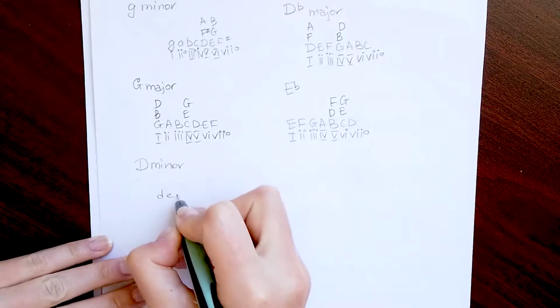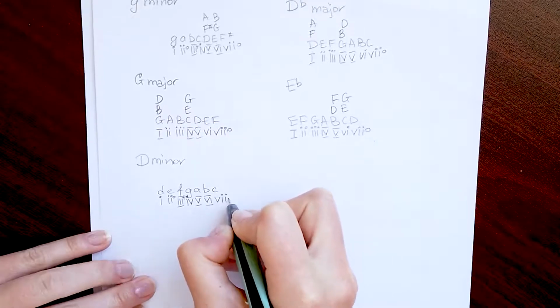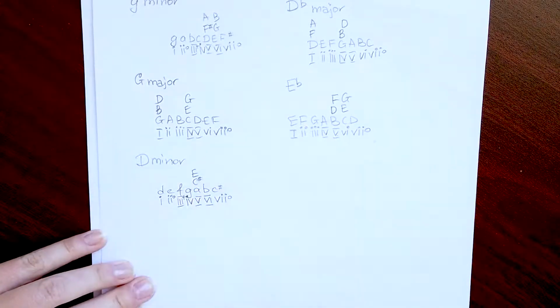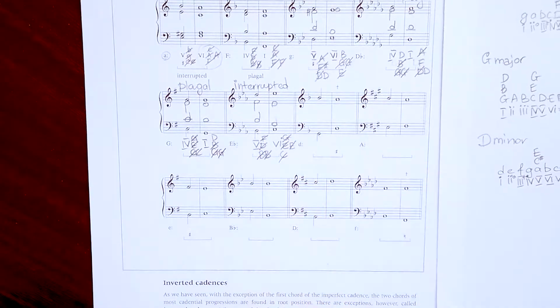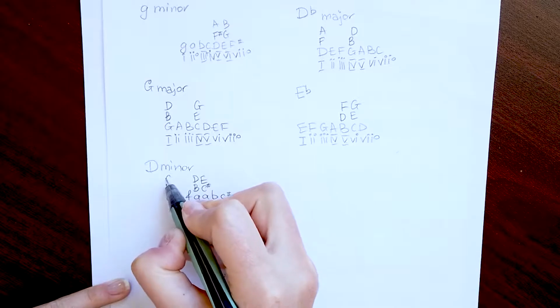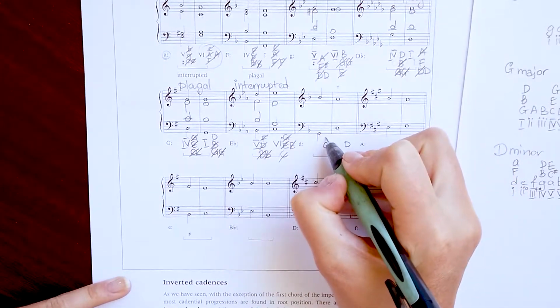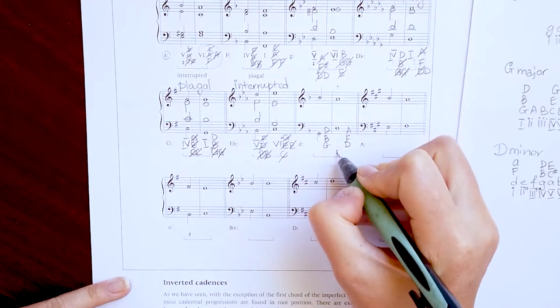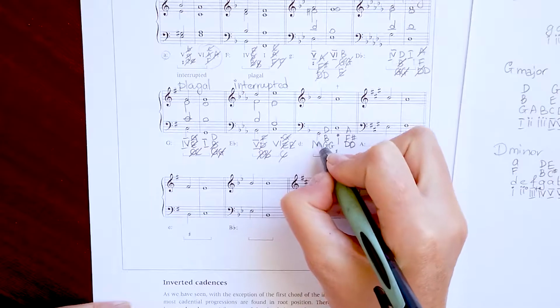Next is the D minor table, and we have to write the chords in D minor. Raised seventh, remember, C sharp is going to be here, and the chords which we are looking for here are G and D. G and D give us fourth and first. So we remember that G and D, fourth and first, is the Plagal cadence. So G, G, B, D and D, D, F, A.